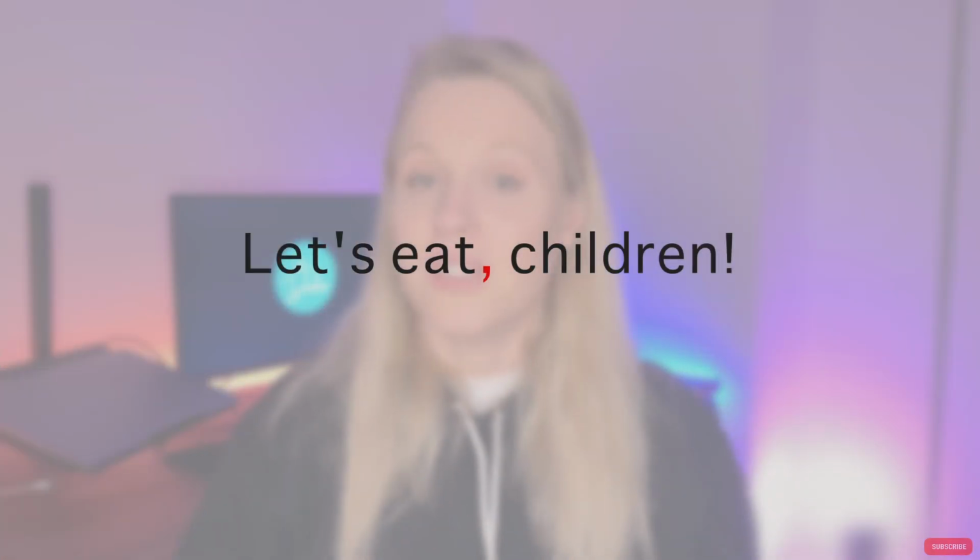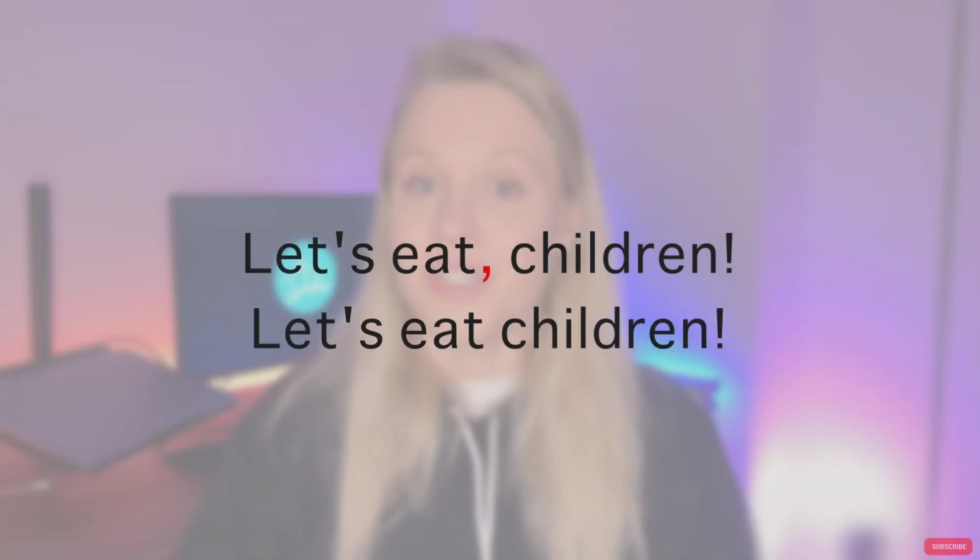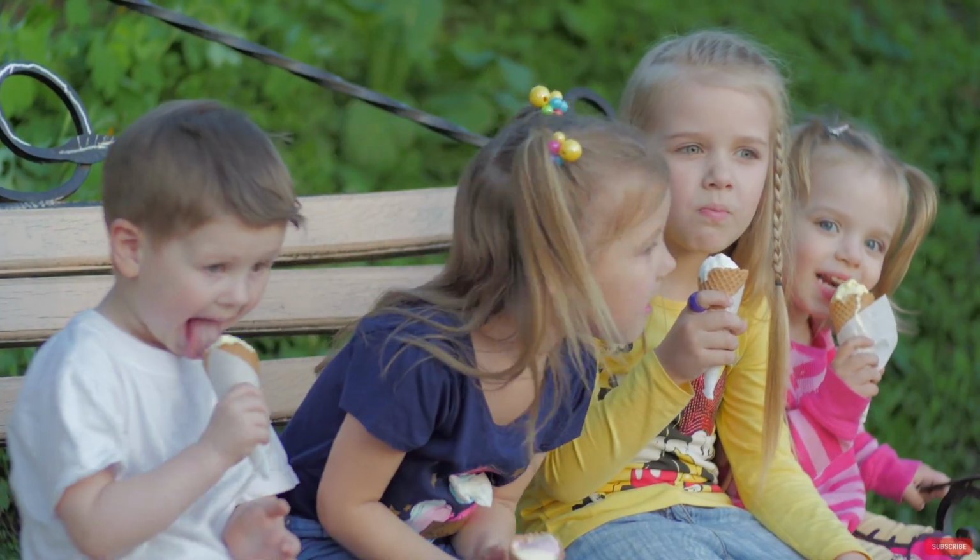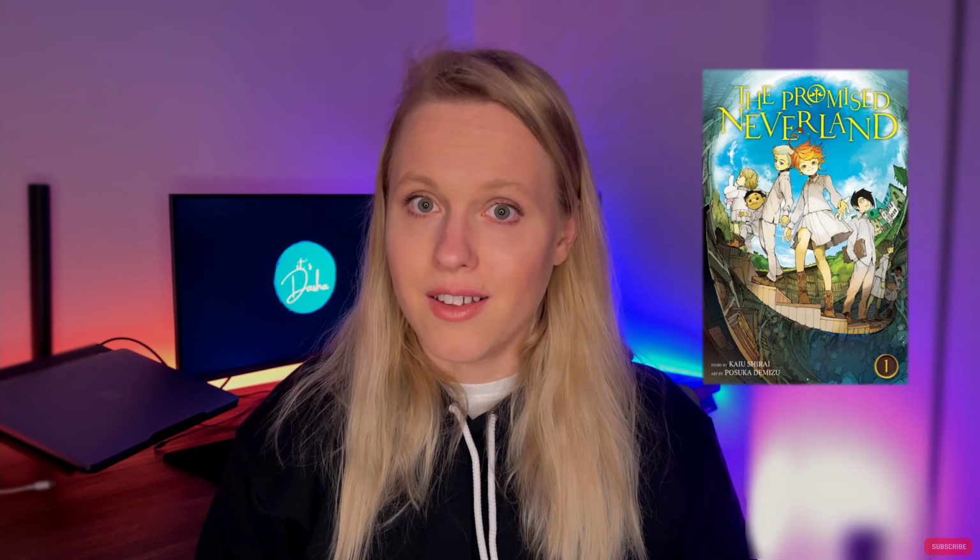Take this sentence as an example. "Let's eat, children" versus "Let's eat children." The first one means that you're calling children to have a meal. And the second one means that the children are the meal.